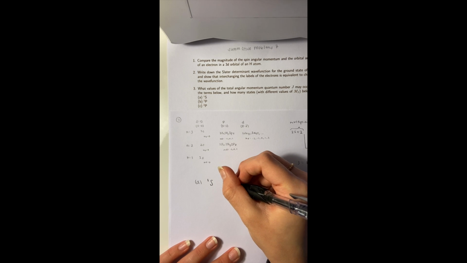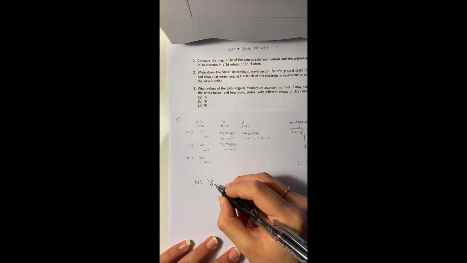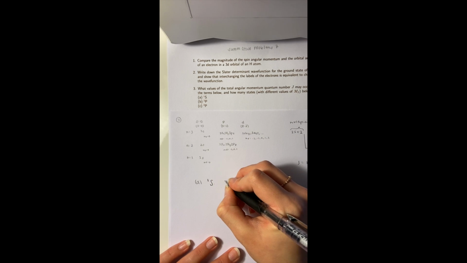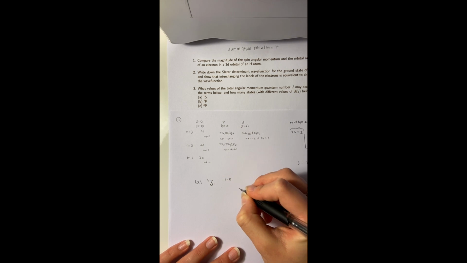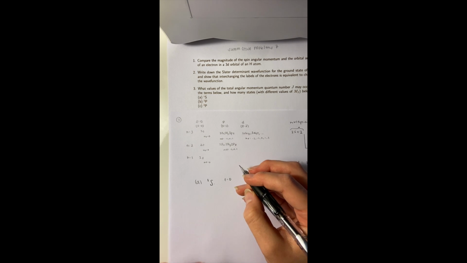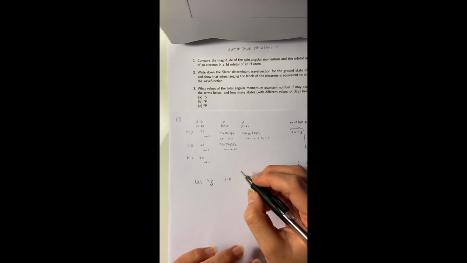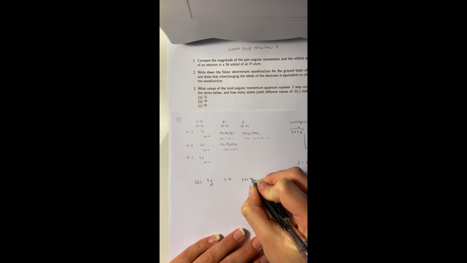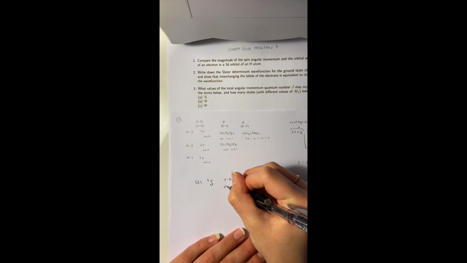Alright, so the S symbol here, remember up here, it tells us that our L equals 0. And we can look at our multiplicity to find our S value. So we know 2S plus 1 is going to equal 1. So our S value for this one is also 0.